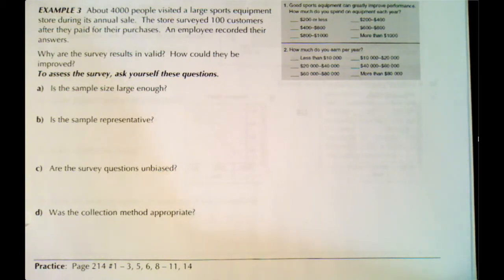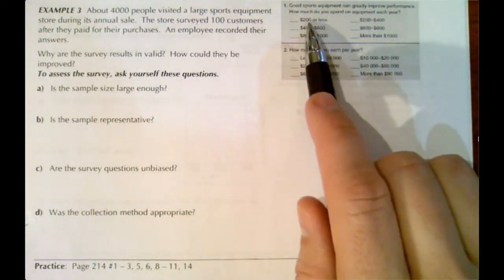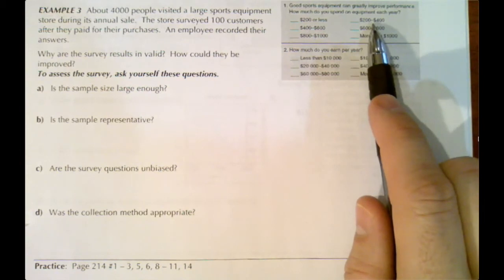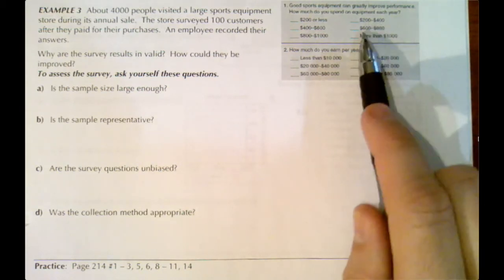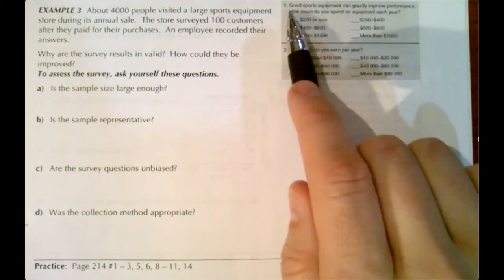To test the survey, ask yourself these questions. Good sports equipment can greatly improve performance. How much do you spend on sports equipment each year? $200 or less, $400 to $600, $800 to $1,000, $200... Whoa, I read these out of order. $200 to $400, $600 to $800, or more than $1,000. So basically, they're giving you a range of between $0 and more than $1,000.